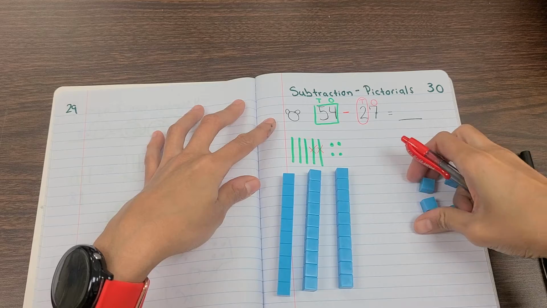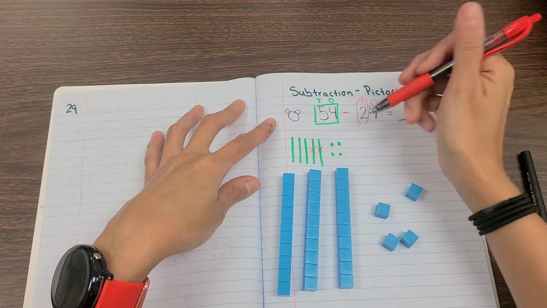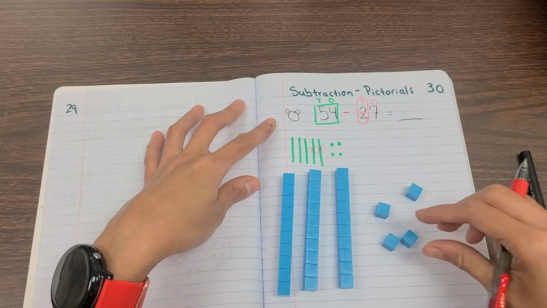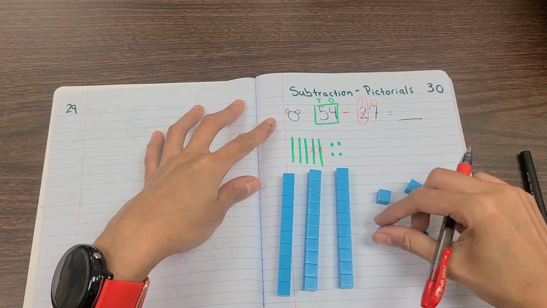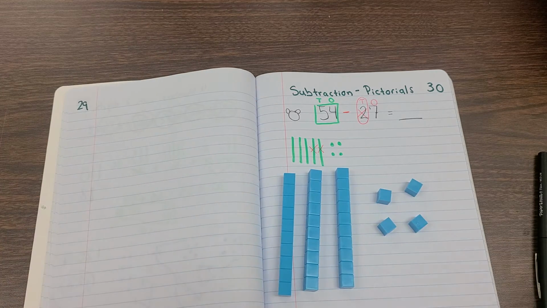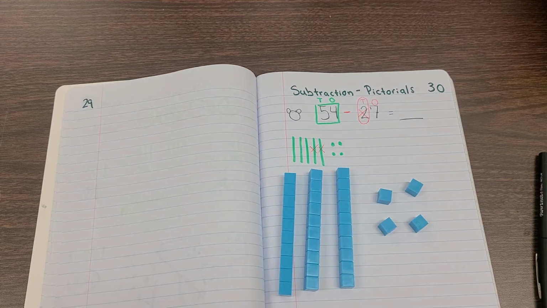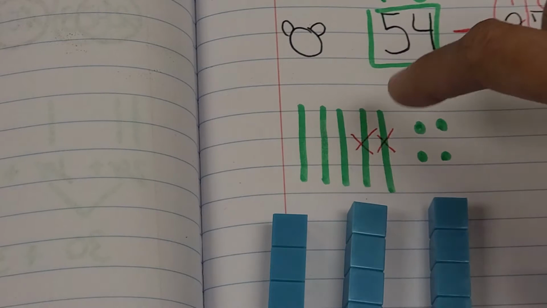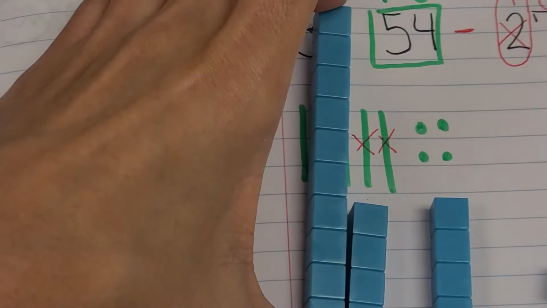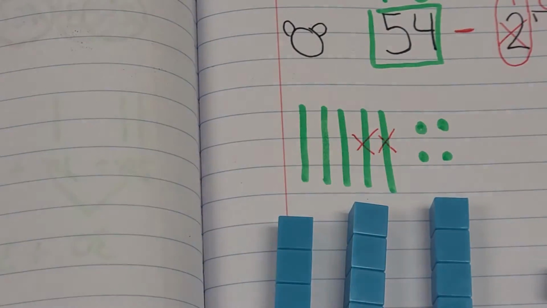So now I have 34. So I already took away the 2 tens. But now I need to take away 7 ones. But I don't have enough. I'm missing some ones. So if you look closely, those tens have ones. And some of you actually remember, oh yes, that one has 10 ones.